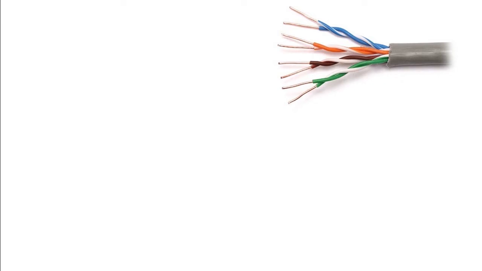And if you look on the right, we have a Cat5e or Cat6 cable, and we've got 4 pairs of wires, and one is green, and one is brown, one's orange, and one's blue, as far as the insulation goes. And every 2 wires are twisted together. And they're twisted together at a different rate.